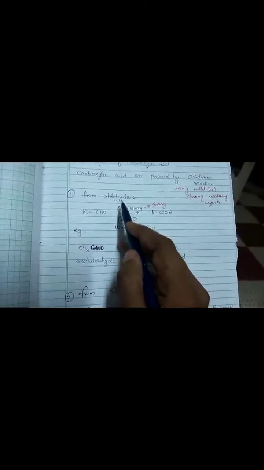The example I gave is acetaldehyde. In presence of potassium permanganate solution, it results in acetic acid. So oxidation of aldehydes in presence of strong oxidizing agents results in the corresponding acids.